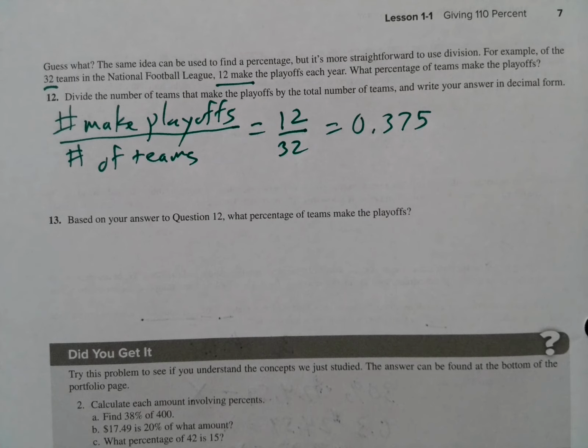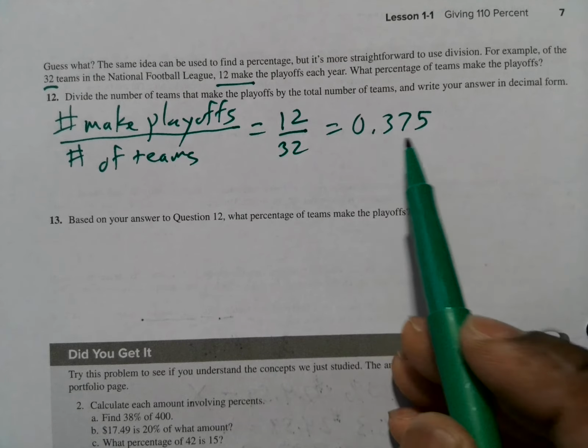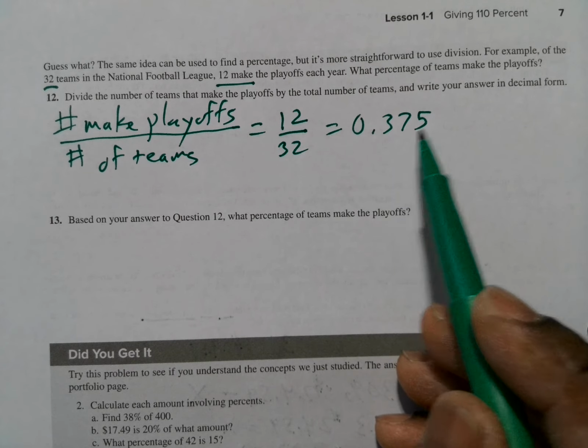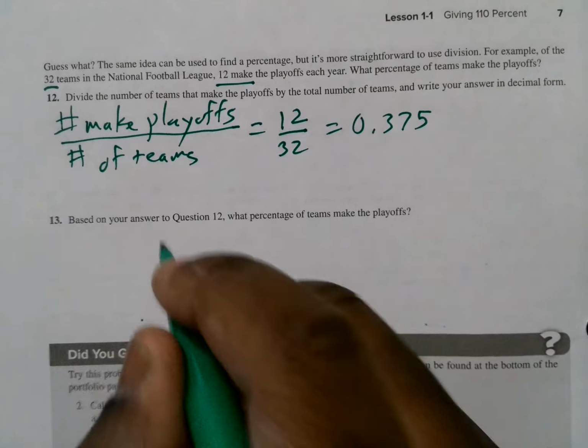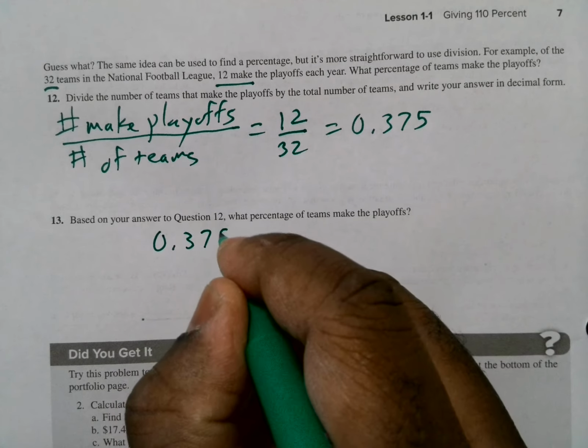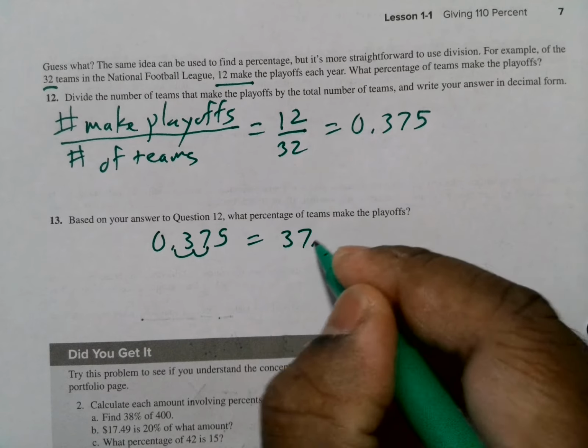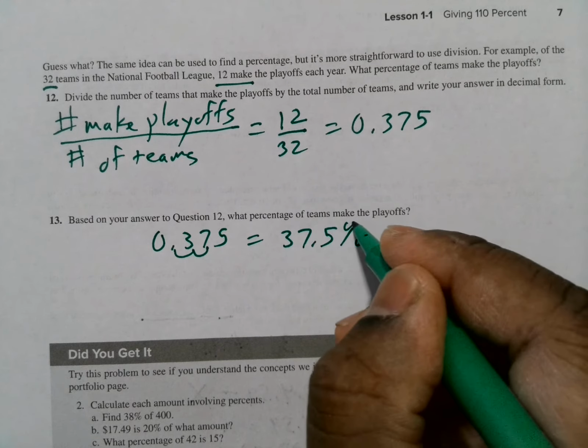Now it says, based on your answer to question 12, what percentage of teams make the playoffs? Now remember, to change a decimal to a percent, we'll move the decimal 2 places to the right and put a percent sign at the end. So we take 0.375, move it 2 places to the right, and it'll be 37.5%.